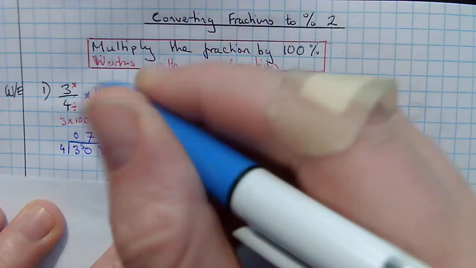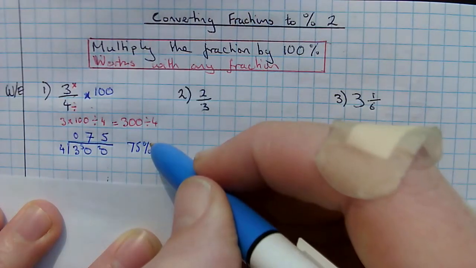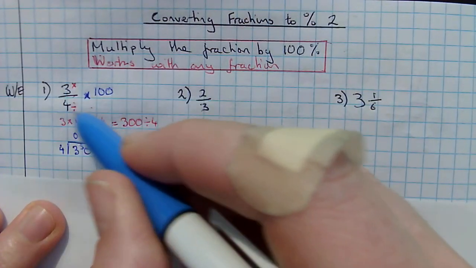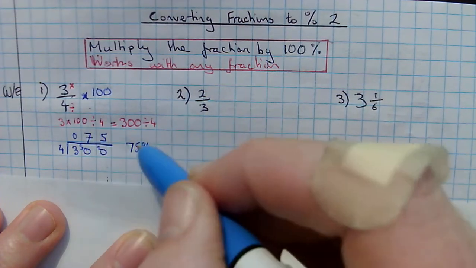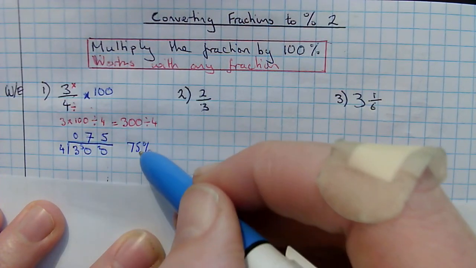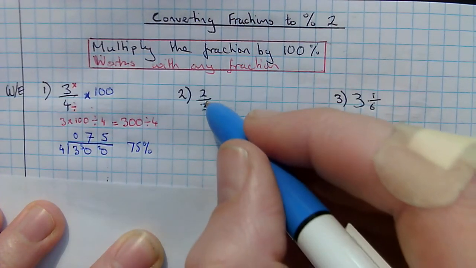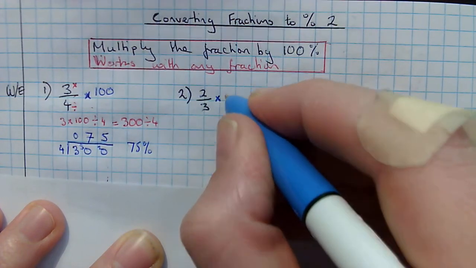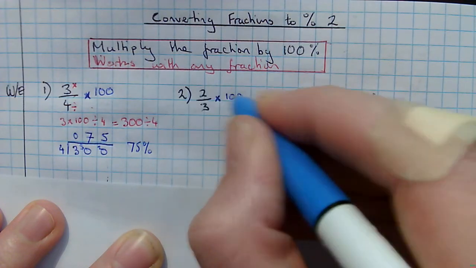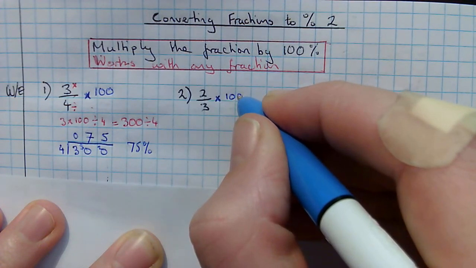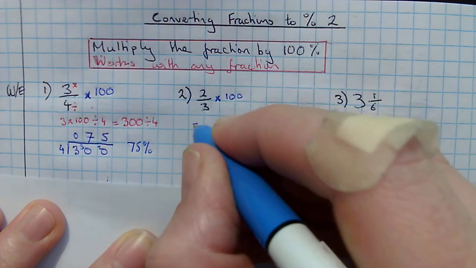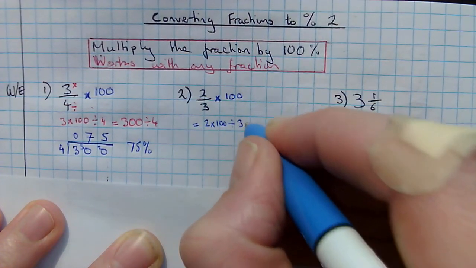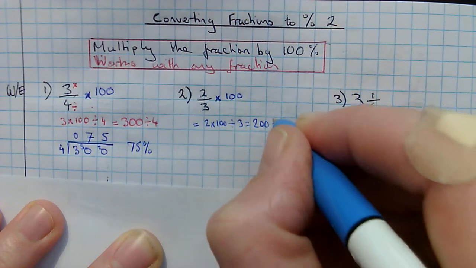And we should have known that the 3/4 was the same as 75%, and we should have been able to do it using our other method by multiplying 4 by 25 to give you 100, but this is an alternative method. And the great thing here is that it works for 2/3. So 2/3 times 100. So we're doing 2 times 100, which is 200, and then dividing it by 3.